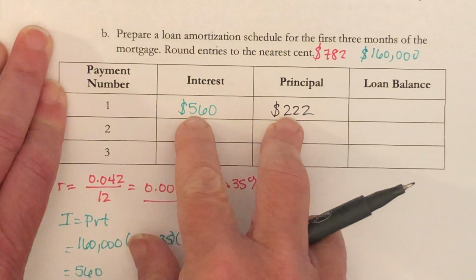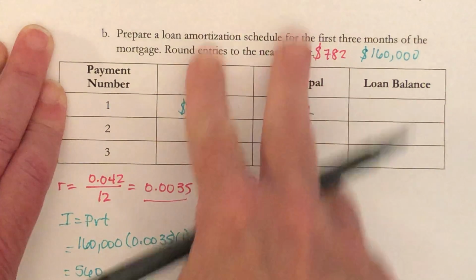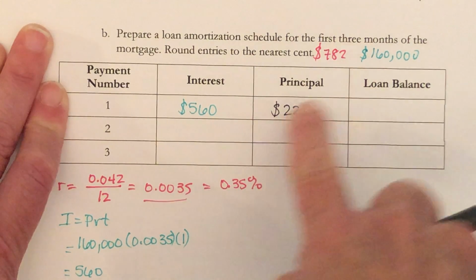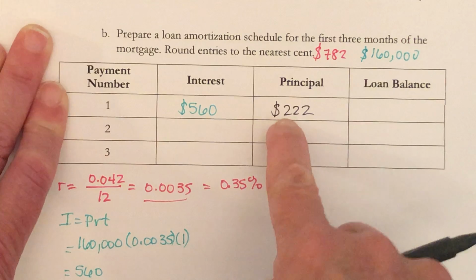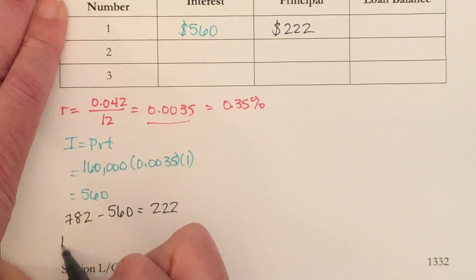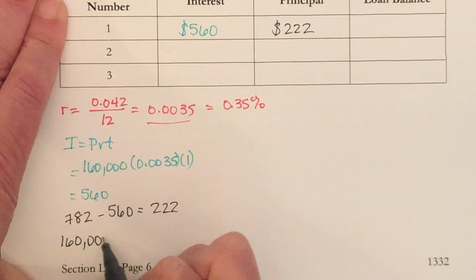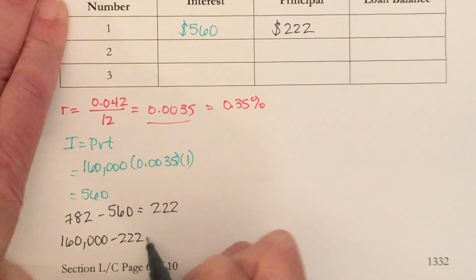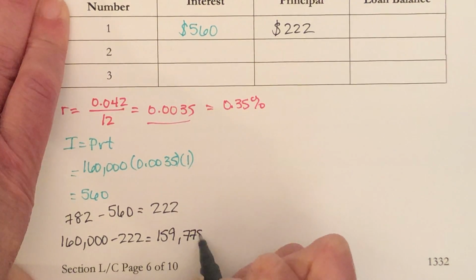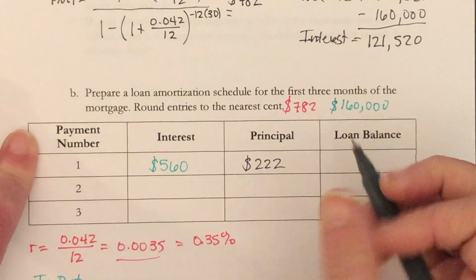These two values should add back up to your monthly payment for all of these. Now for the loan balance, we take $222 off of this. So we have $160,000 minus $222, which gives us $159,778. So that's what goes right here.